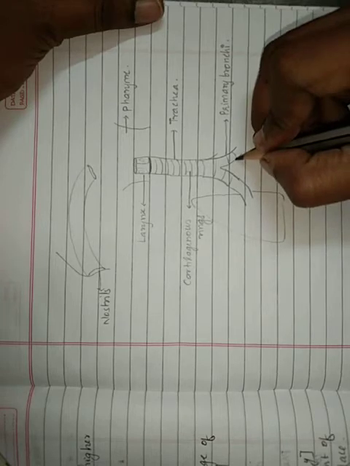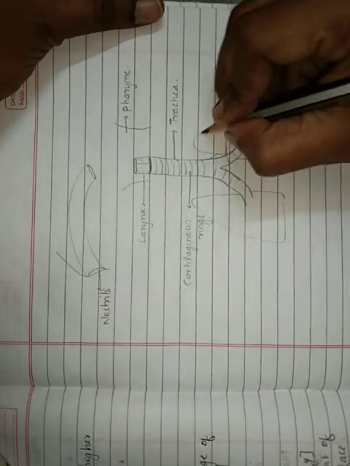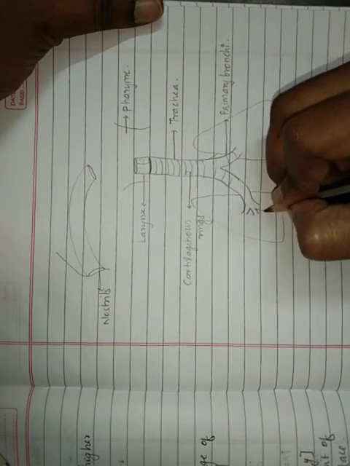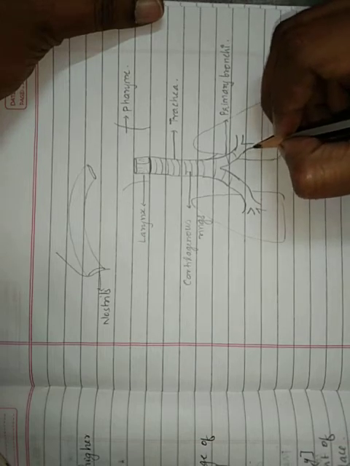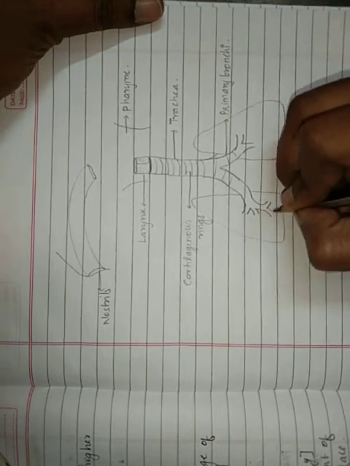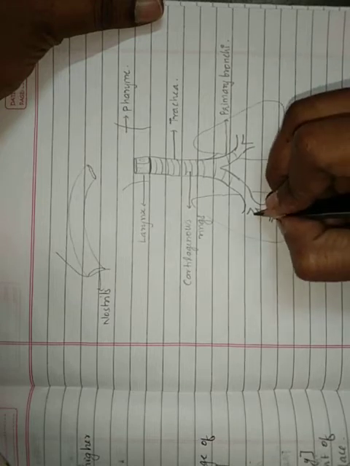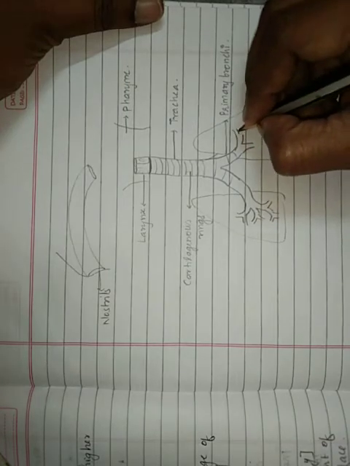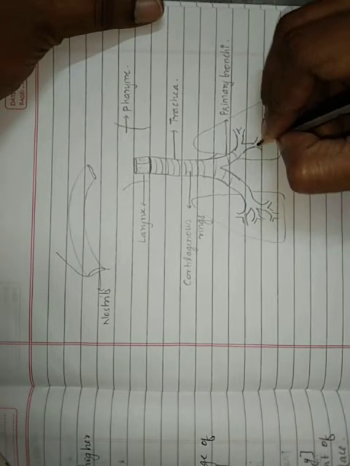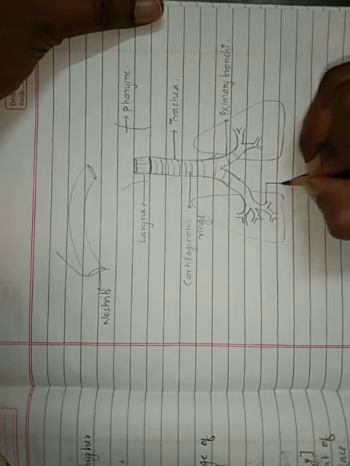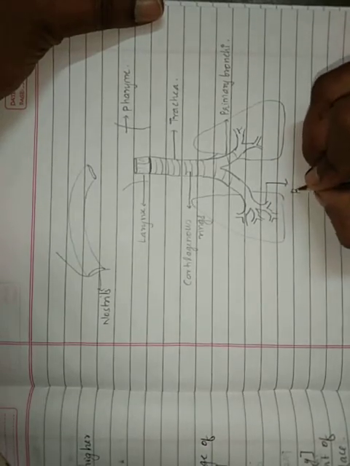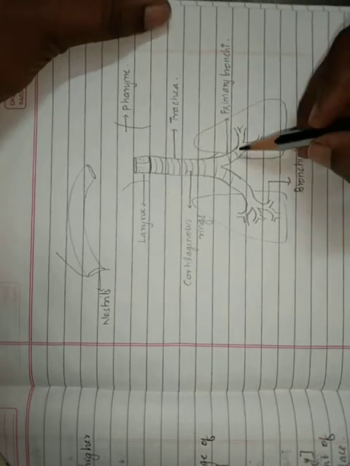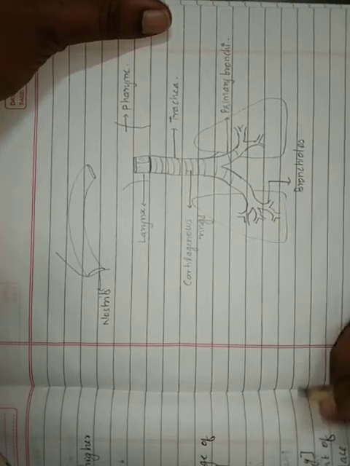Lungs are more or less triangular-shaped organs, and these branches, after entering inside, are again going to form further branchings like this. So they keep on branching after that. These branches that are formed inside the lungs are called bronchioles. So branches of bronchi that are formed inside the lungs are called bronchioles.